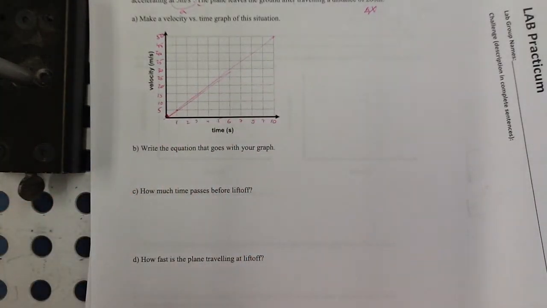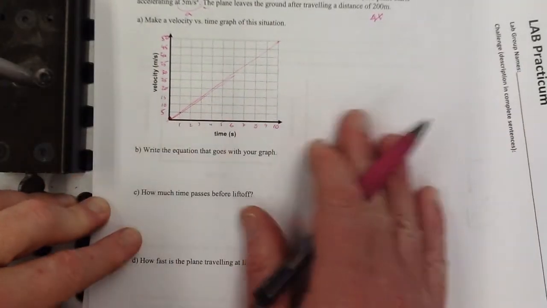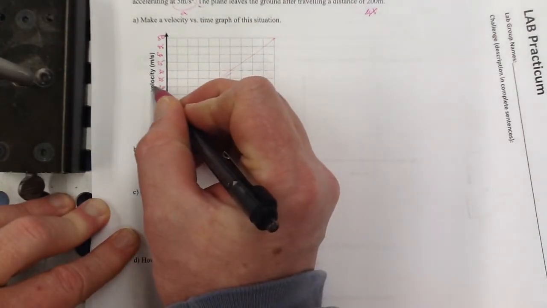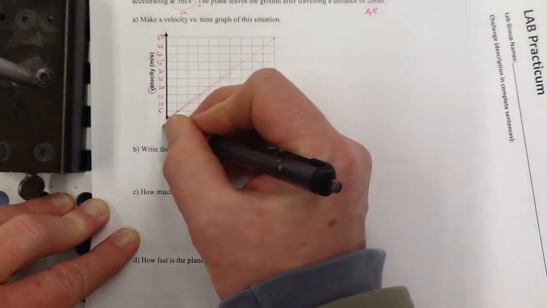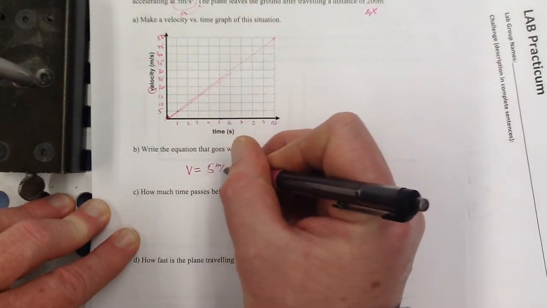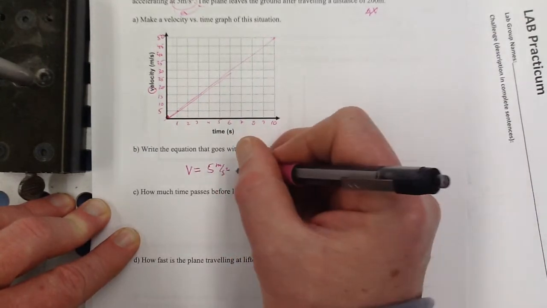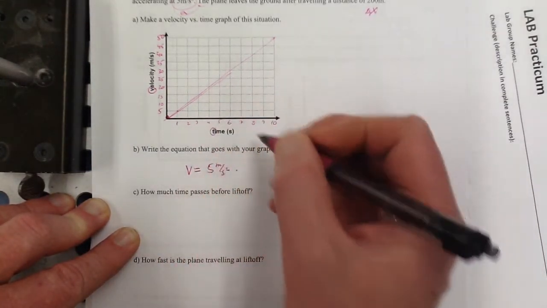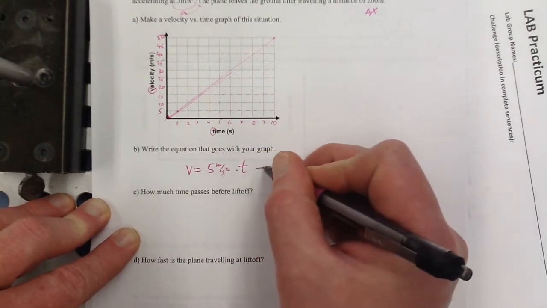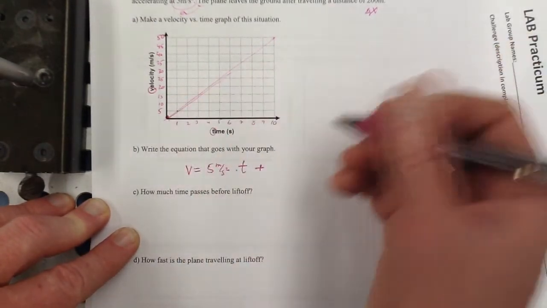Great. Write the equation that goes with your graph. Okay? So I'm thinking y equals mx plus b, but I'm not going to write those letters. Instead of y, this is v equals the slope of this, so that's y equals m and then x, plus b is 0.